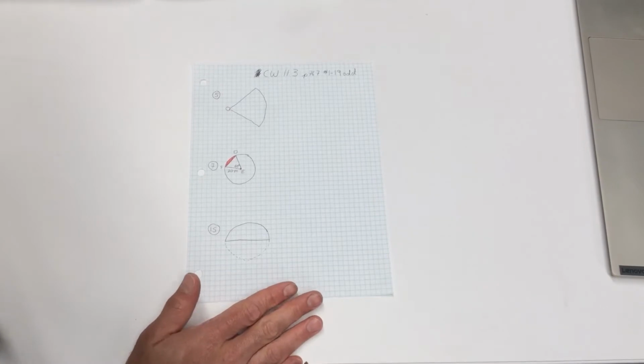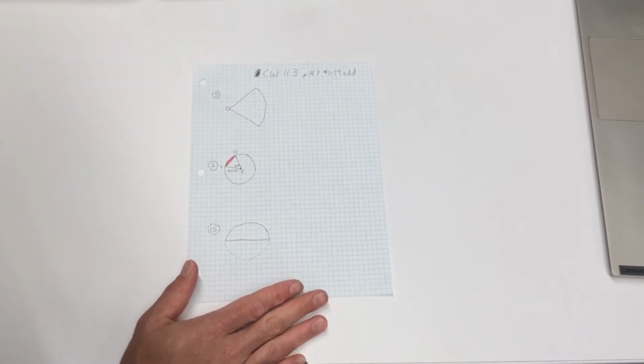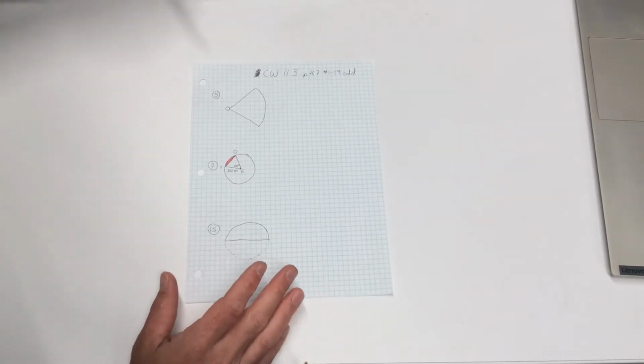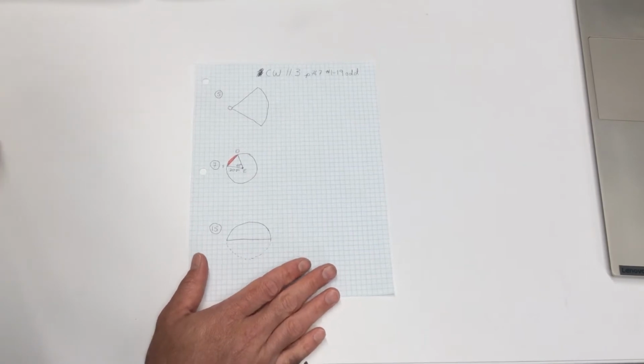Number 5, I want to do number 5 because it's a scary word problem. Number 3 is the same as number 3. It's a sector area problem, but we just have to visualize what's going on with the description. So it says the beam from a lighthouse is visible for a distance of 3 miles. To the nearest square mile, what is the area covered by the beam as it sweeps in an arc of 150 degrees?